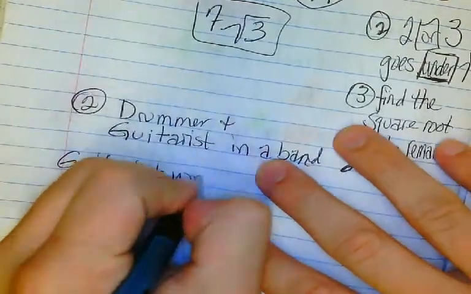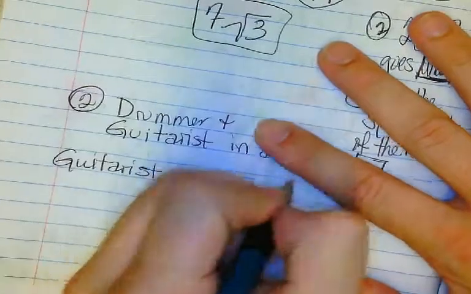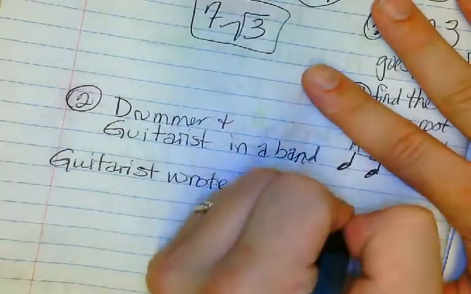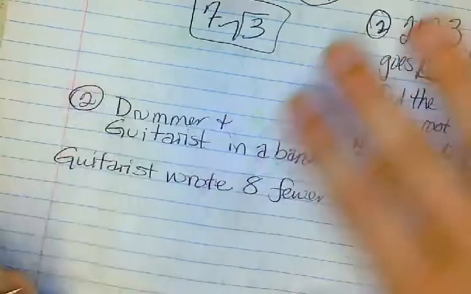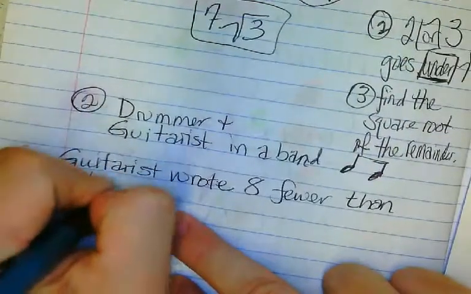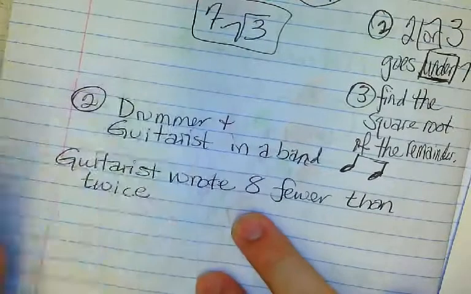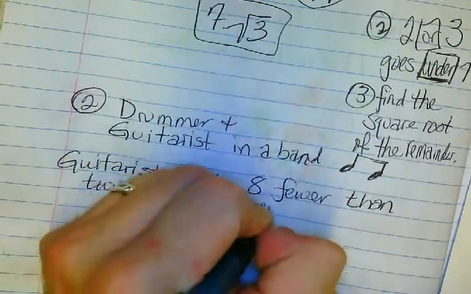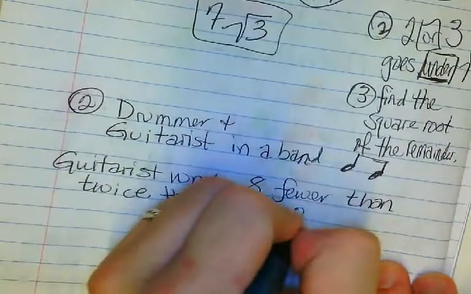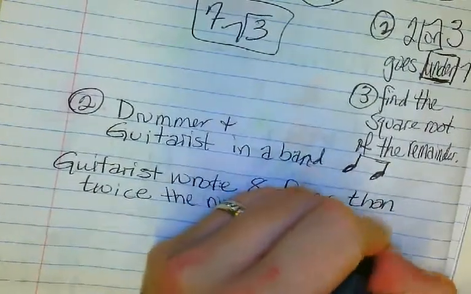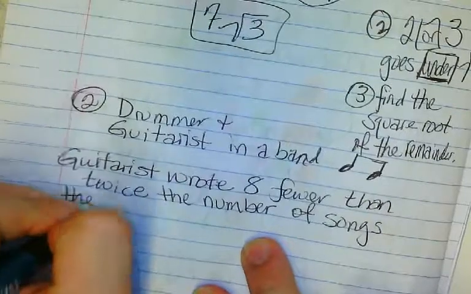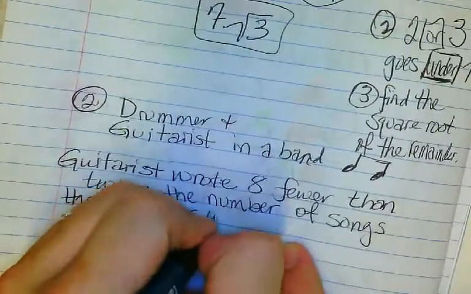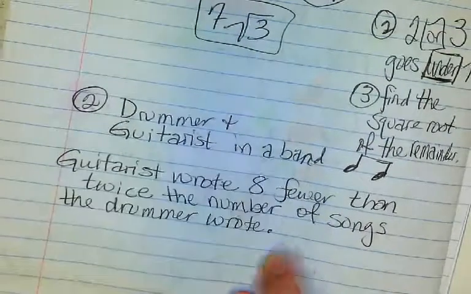And this guitarist wrote 8 fewer than twice the number of songs the drummer wrote. I know, guys, it's a lot. And then we'll take a break.